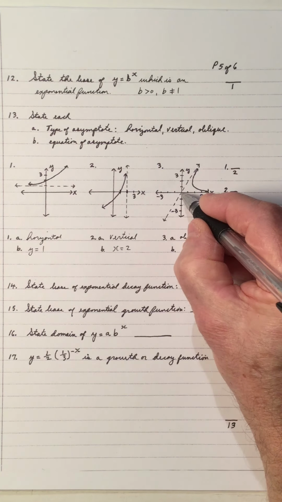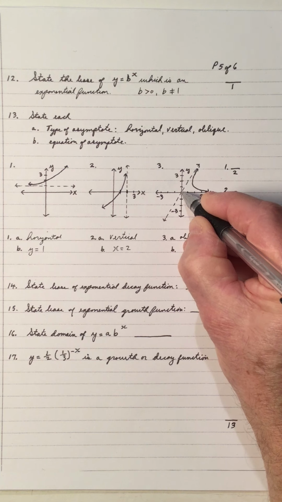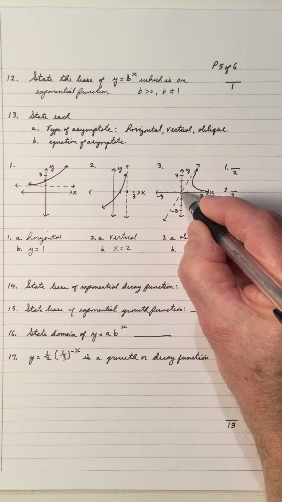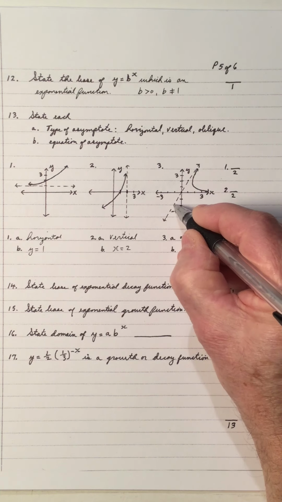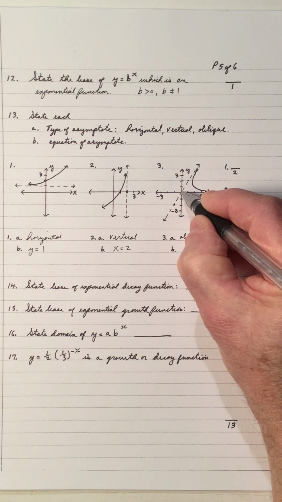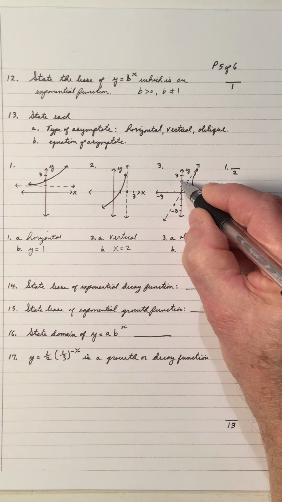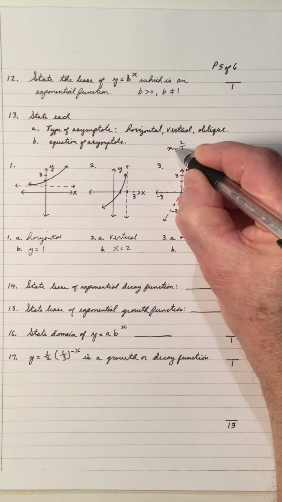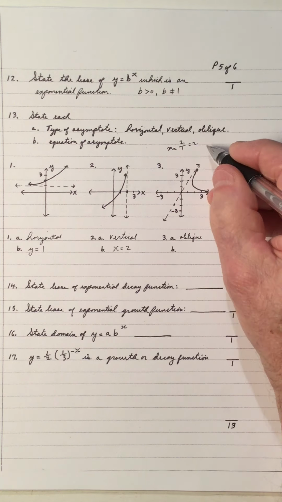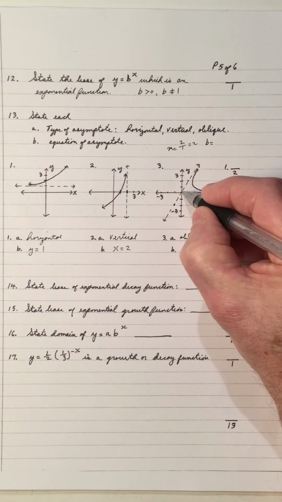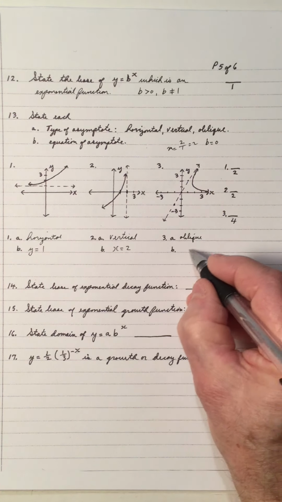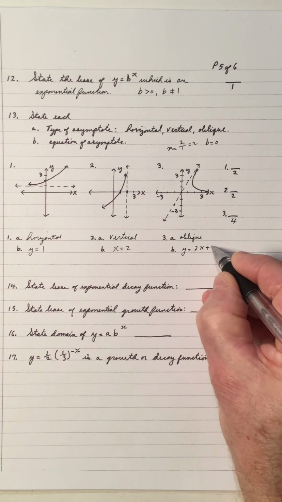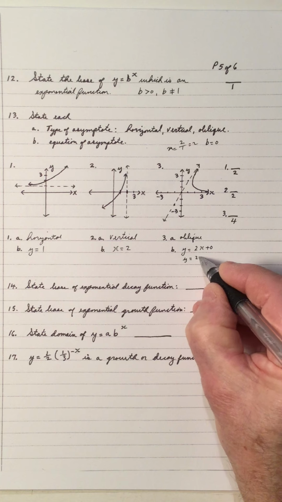The y-intercept is 0, so now the slope: if you rise to get to the next point, the rise is 2, and the run is 1, so the slope is 2. The y-intercept, which is the b, is 0. So the equation of the asymptote is y equals 2x plus 0, which is y equals 2x.